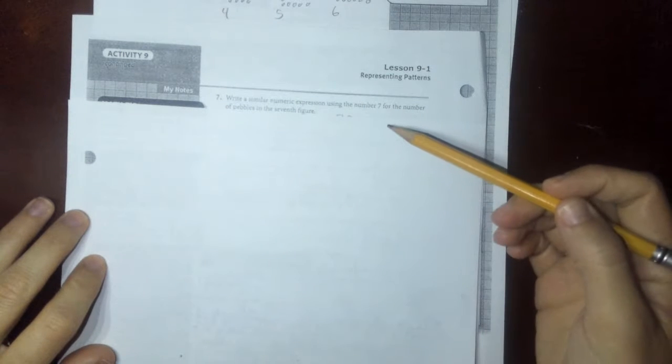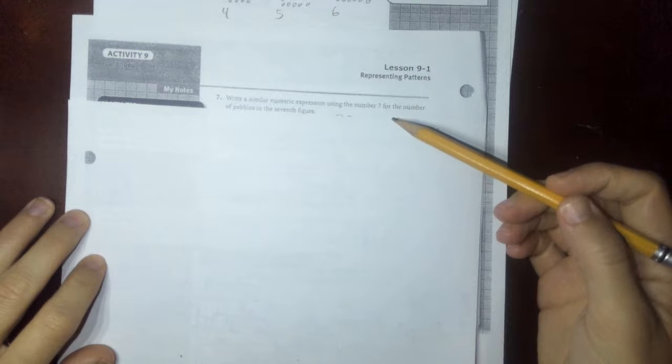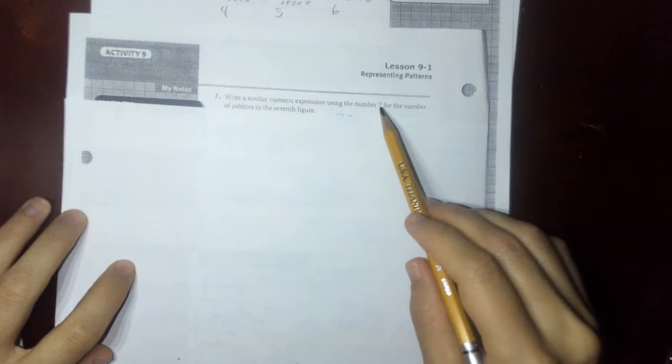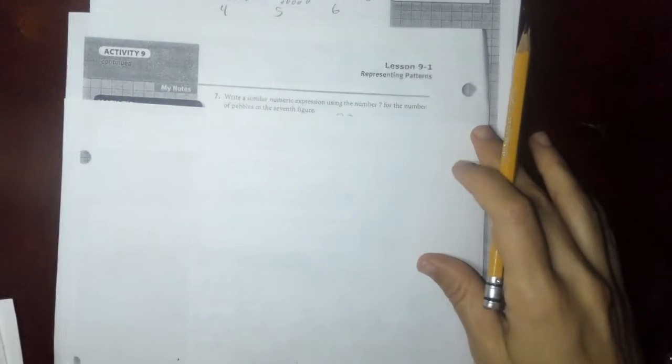This is where I misspoke with Jury about the answer to this one. On number 7 it says, write a similar numeric expression using the number 7 for the number of pebbles in the 7th figure. I had thought that they were talking about 7 being the number of pebbles, but that's not what they were talking about.